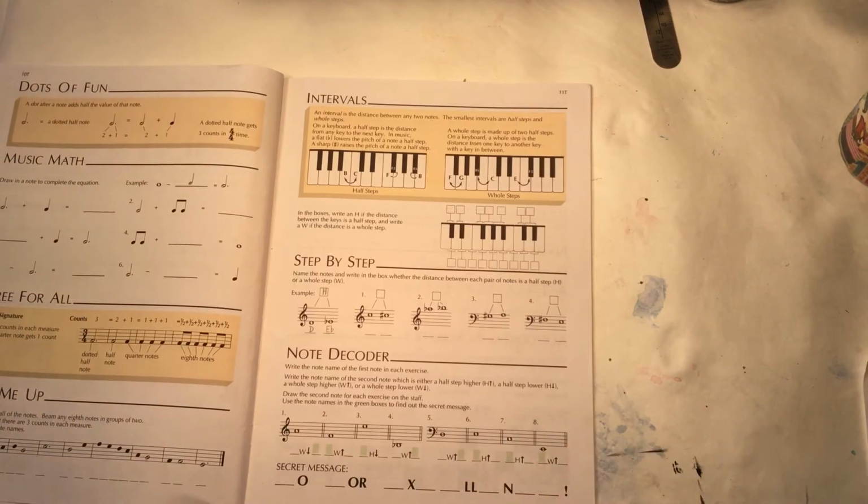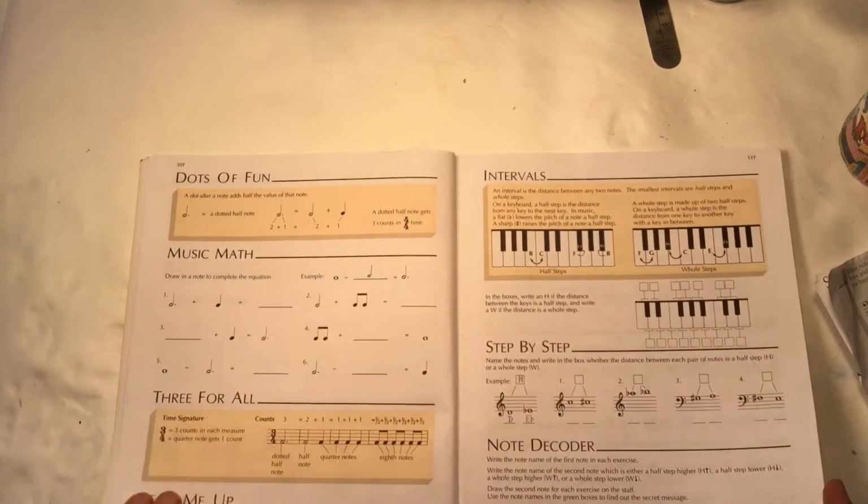I can't remember. I left my notes at school. I think I sent home, yeah, I did send home dots of fun, so let's look at that one.